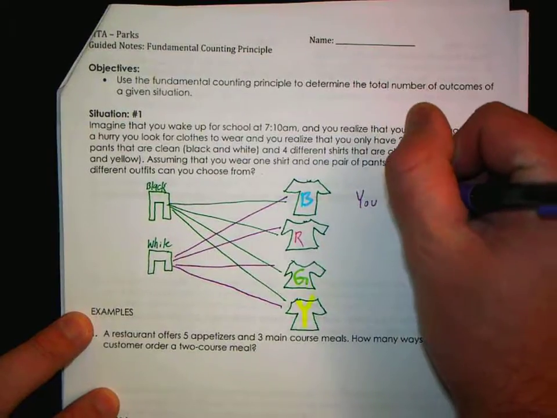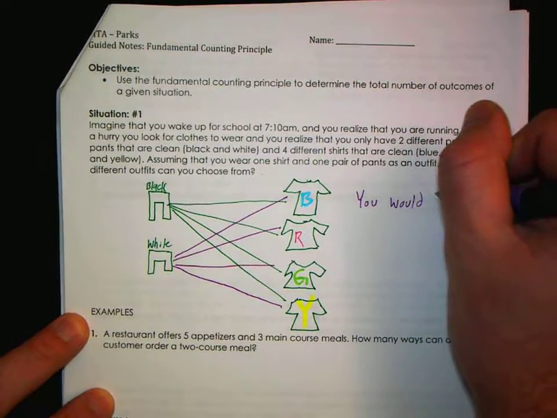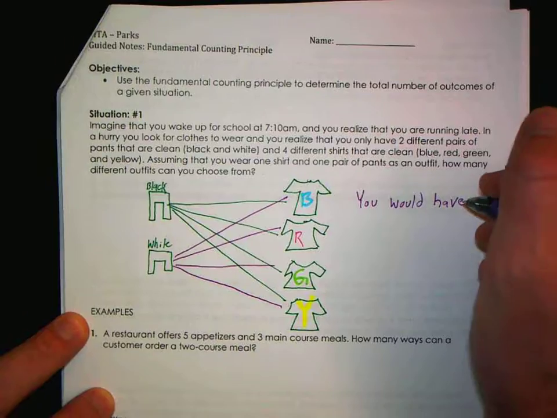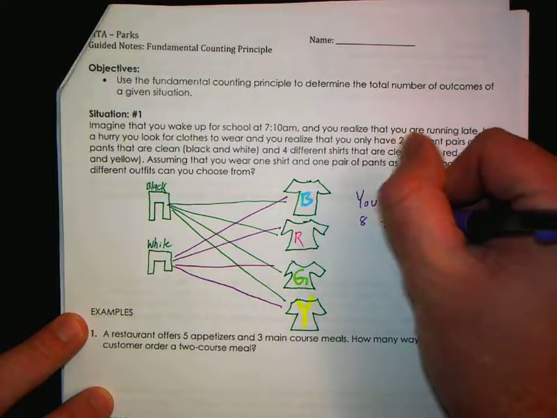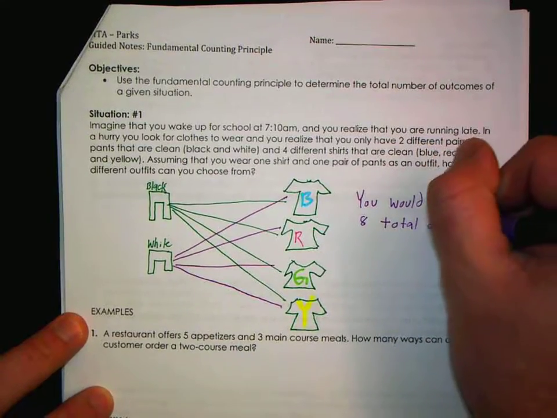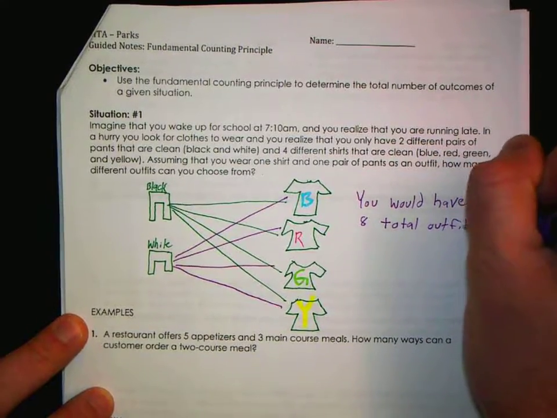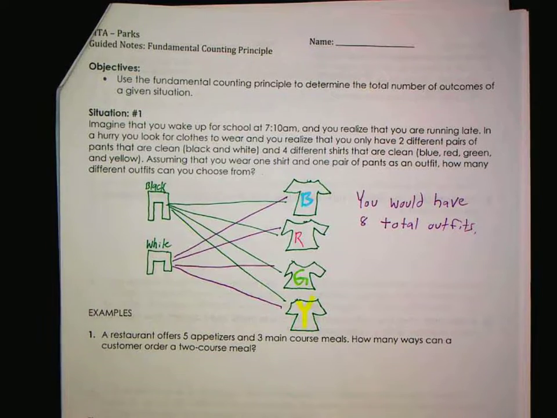You would have 8 total outfits. And this is assuming that you don't care if things match because you're waking up late and you just need to put some clothes on to get to school. All right? All right, so there's 8 outfits.